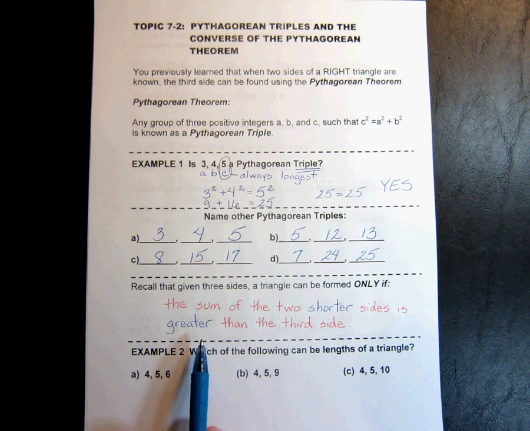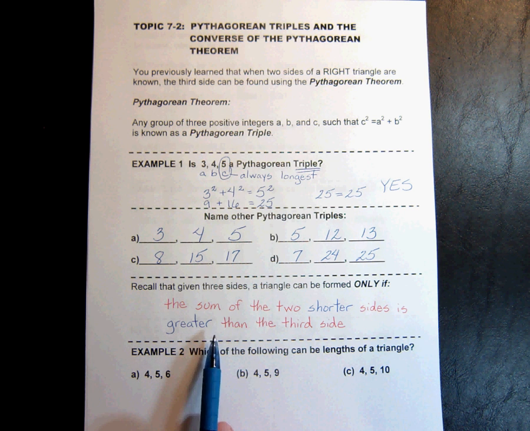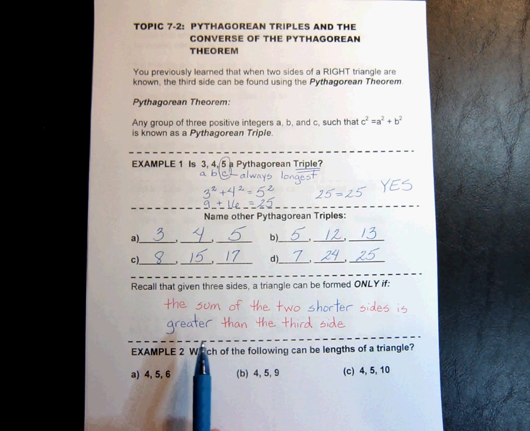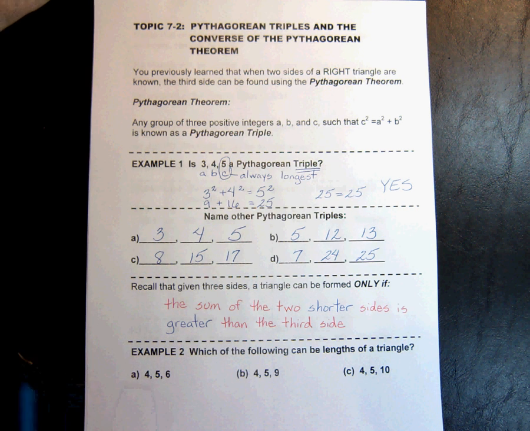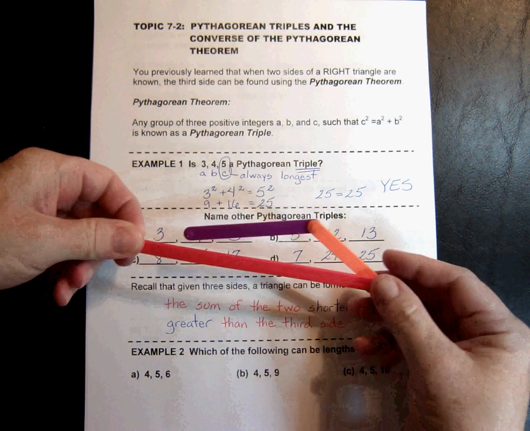Recall that given three sides, a triangle can only be formed if the sum of the two shorter sides is greater than the third side. We had done some examples of this with our snap legs, and I'm just going to show a few right here.